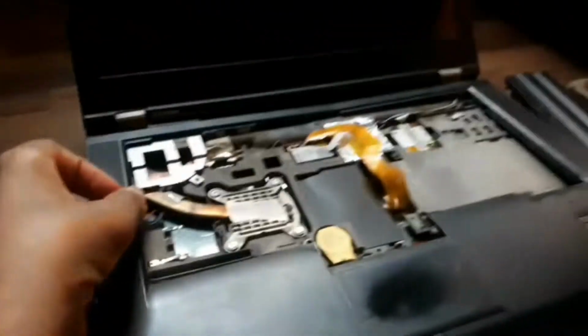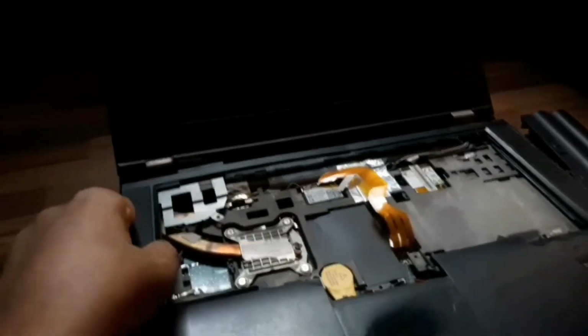Okay, now I've set it all up. So now I'm gonna test it. Switch it on. Okay, it's coming on.